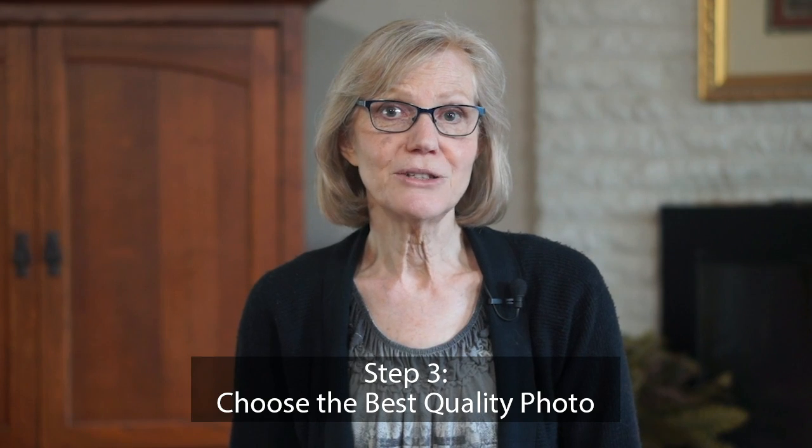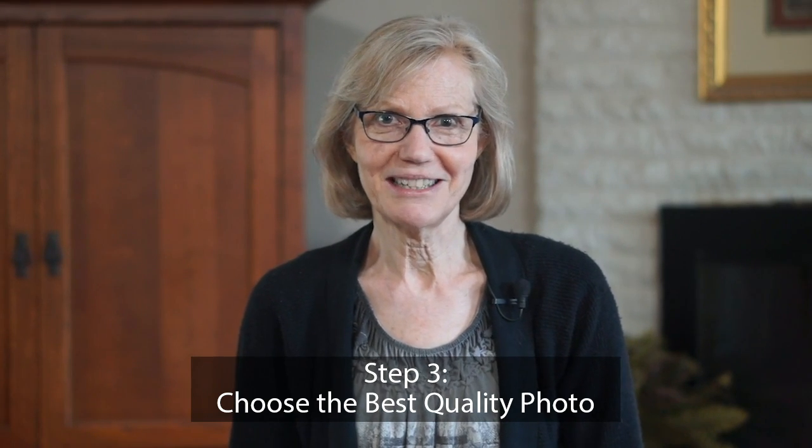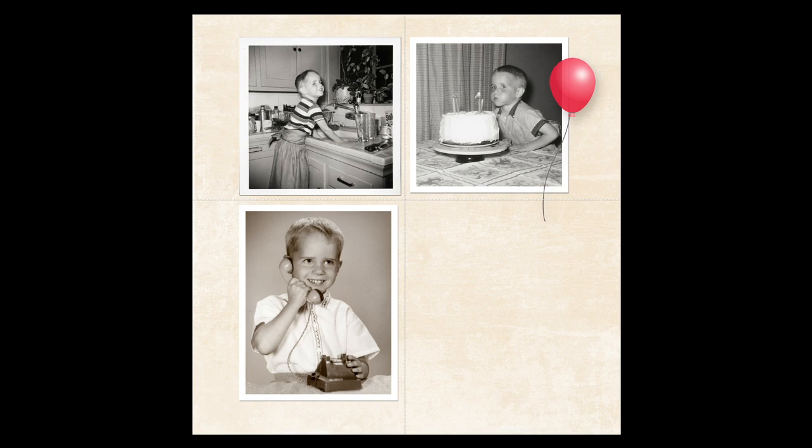Step 3 is to choose the best quality photos with the best facial expressions. Here's an example where I needed 4 photos for a page in my book about my husband's early life. I had already picked 3 photos, and for the 4th photo, I wanted a picture of Charlie with the new wagon he got for Christmas.